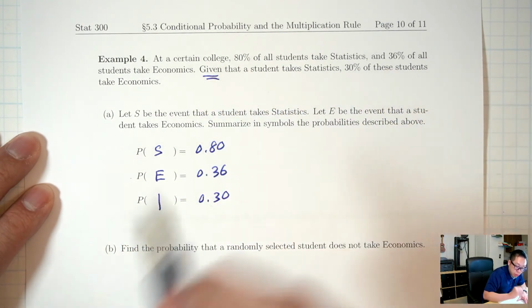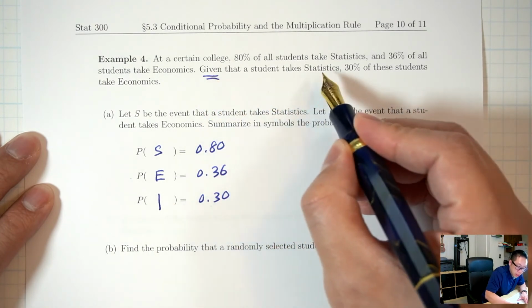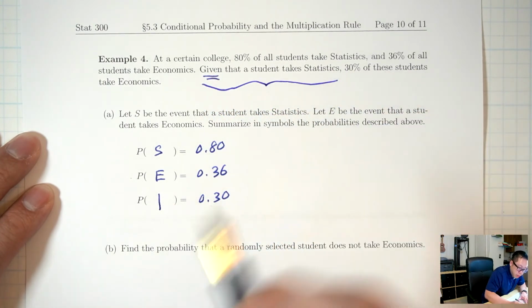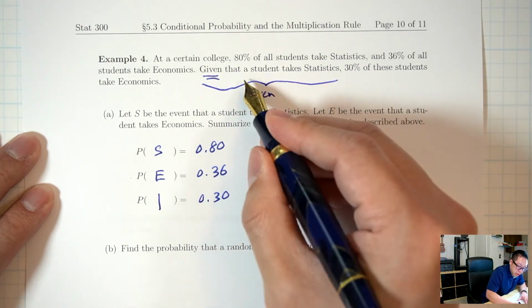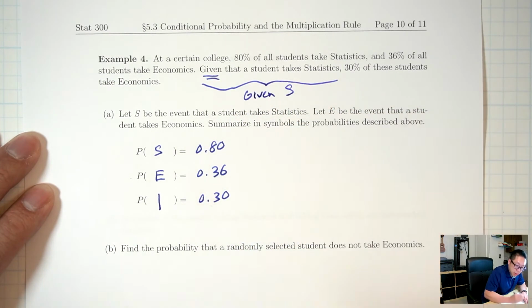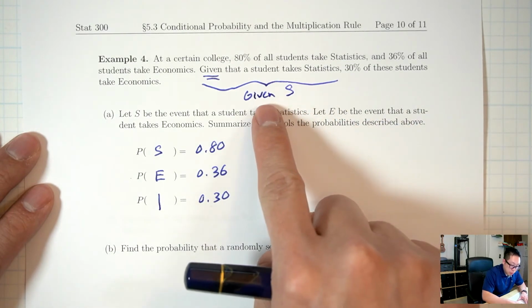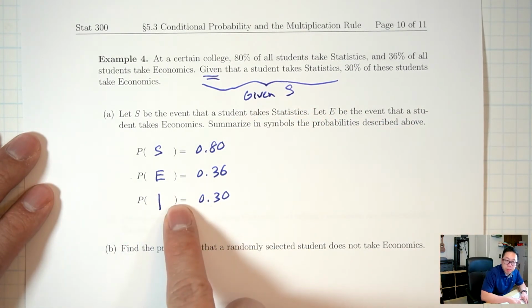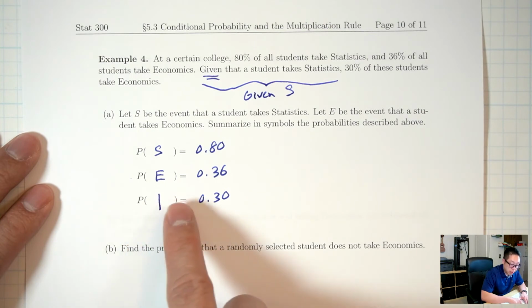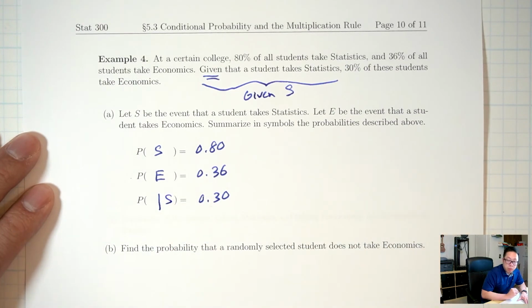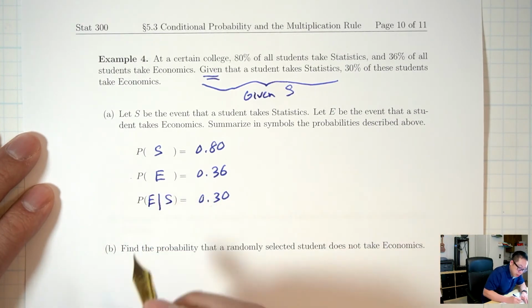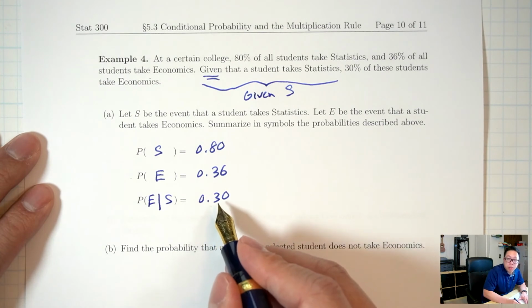So the way the sentence is written here is that it says, given that a student takes statistics. So that's the given part, right? So given statistics, so given S. And where does the given part go? The first part or the second part? The given is the second part in the symbol. So that means that S goes in the second part, which means E goes in the first part. So this is E given S is 0.30.